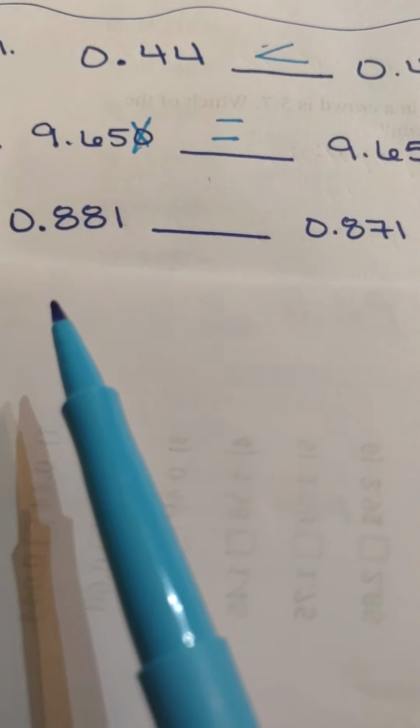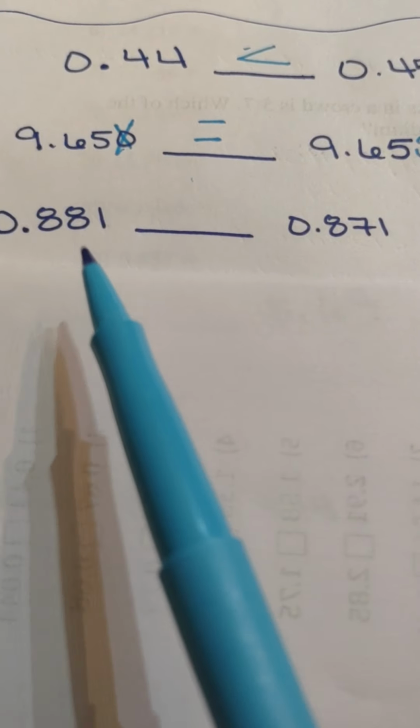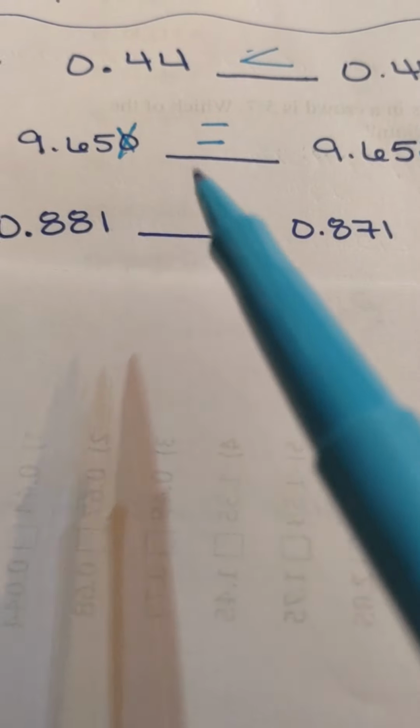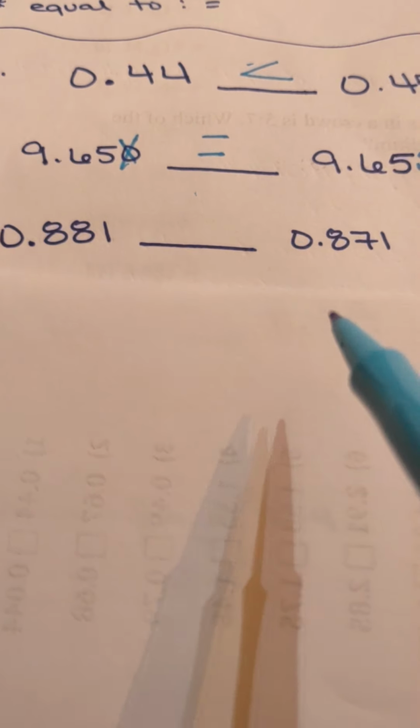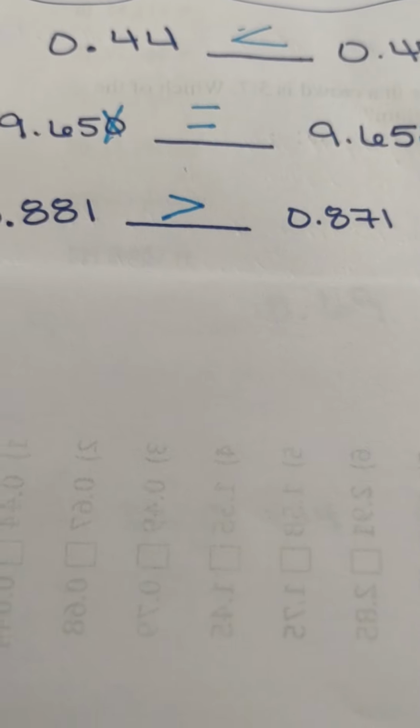We have 0.881 is blank to 0.871. Okay, so we'll begin at the whole numbers. They're equal. Let me look at my tenths. They're equal. Let me look at my hundredths. Oh, there's a difference there. Which one is bigger, the 8 or the 7? Of course, the 8. So I don't need to move further to the thousandths. I can ignore that 1 because my 8 was bigger than my 7. I know that 0.881 is greater than 0.871.